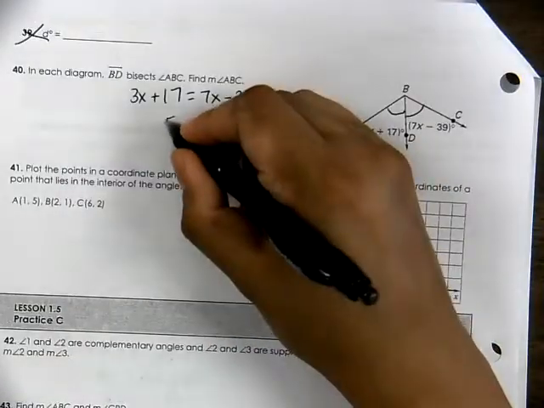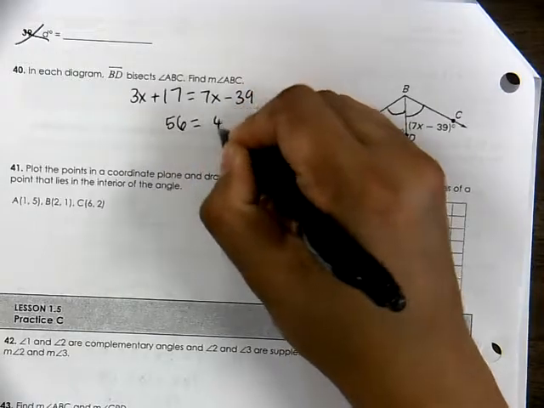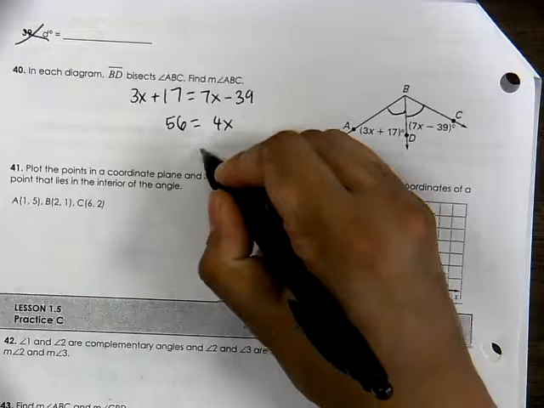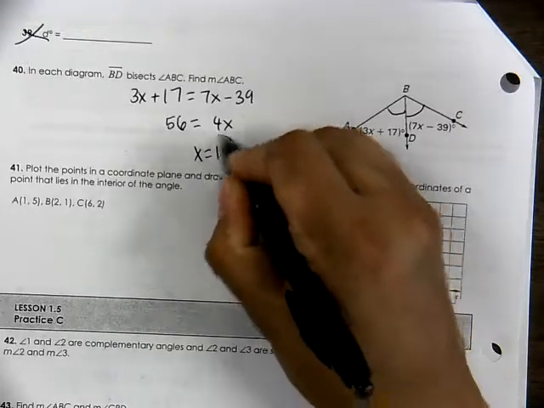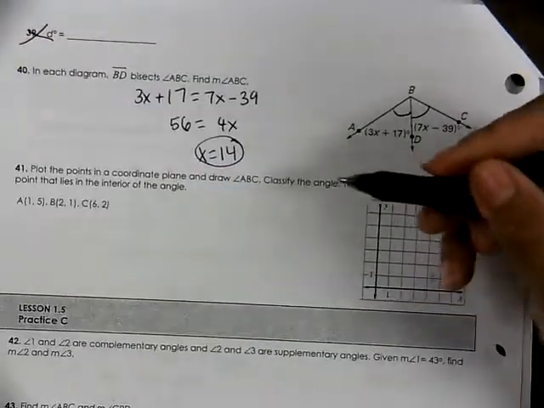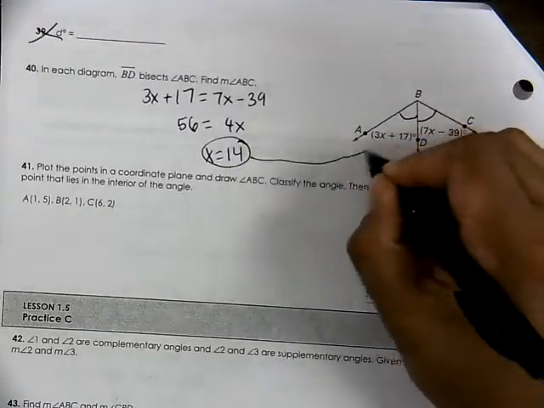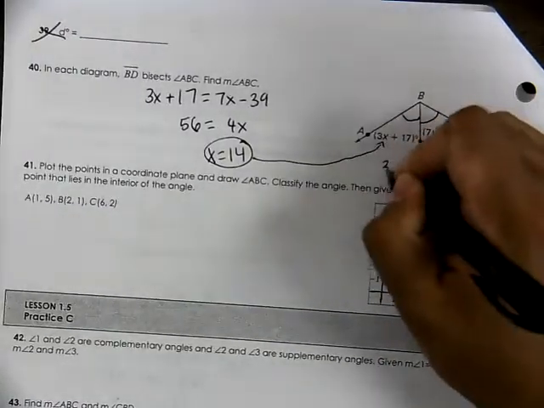So that comes out to 56 equals 4x. Once you move the 3x over and move the 39 over, divide by 4, and you get x is 14. Don't stop there again. You need to find the measure of angle ABC. So to do that, plug into one of these expressions. Let's just do the first one.